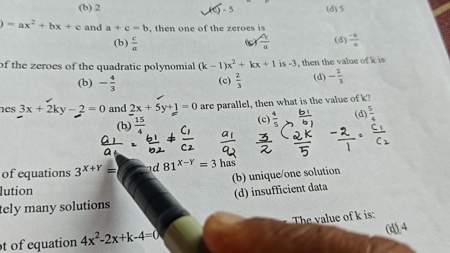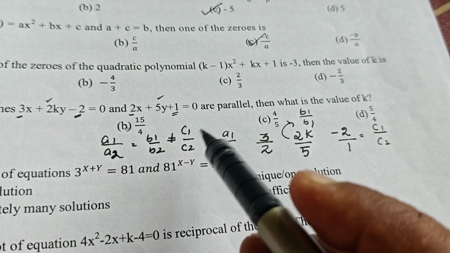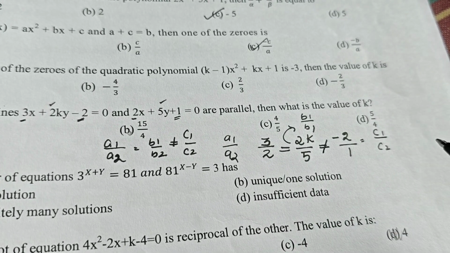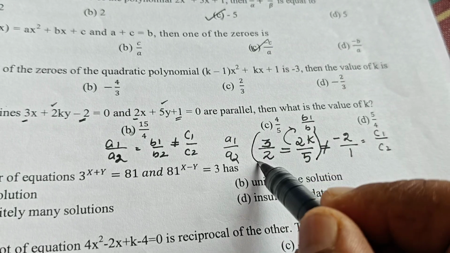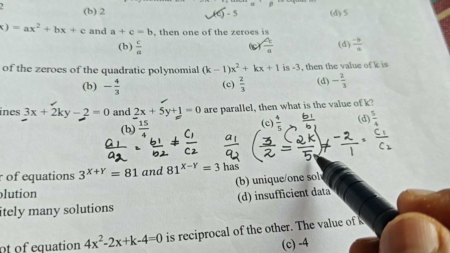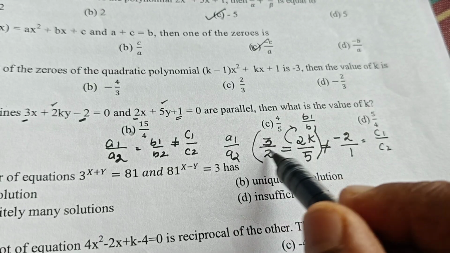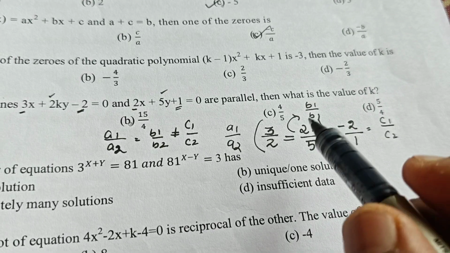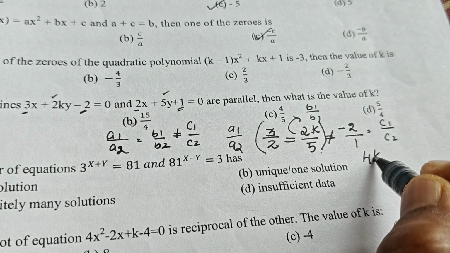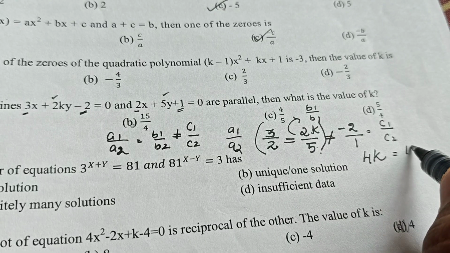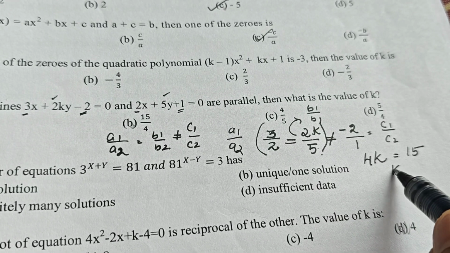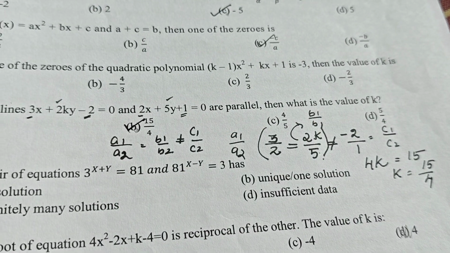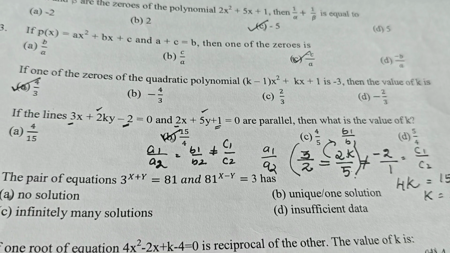So you go with the first two conditions, a1 by a2 equal to b1 by b2. Take these two ratios. This should be equal. This should not be equal. That is the condition. Now you go with the equal to part. 3 by 2 equal to 2k by 5. When two fractions are equal, the cross multiplication values will be equal. That means 2 into 2k, 4k. 3 into 5, 15. So 4k equal to 15, k equal to 15 by 4. So option B is the right answer. K equal to 15 by 4.